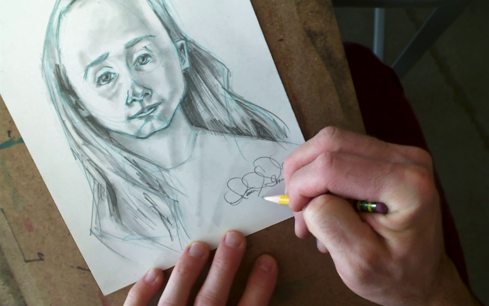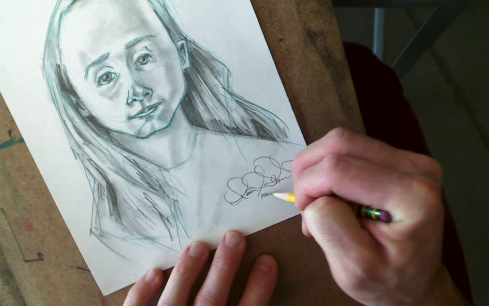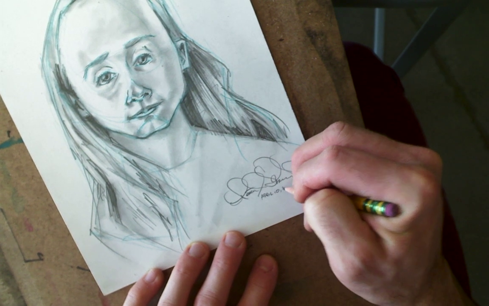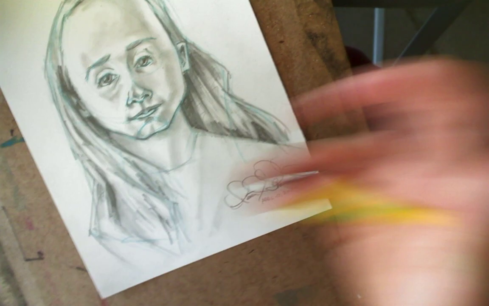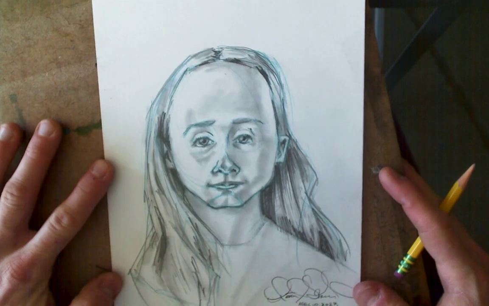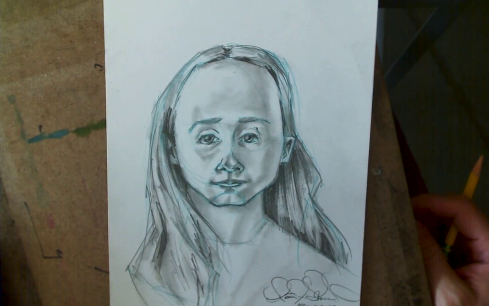What's today? April 10th, I think. April 10th. Oh, tomorrow's my niece's birthday. She's going to be 1.